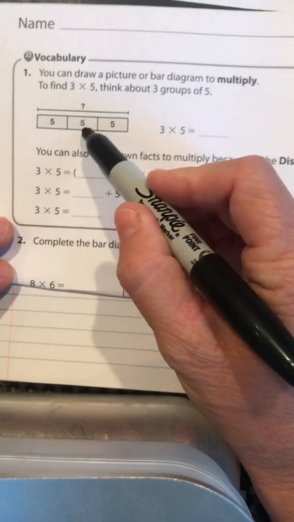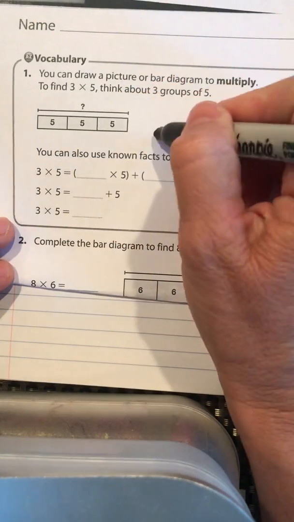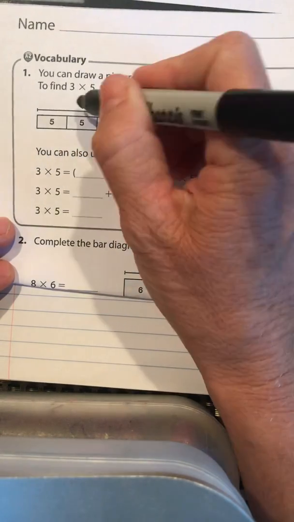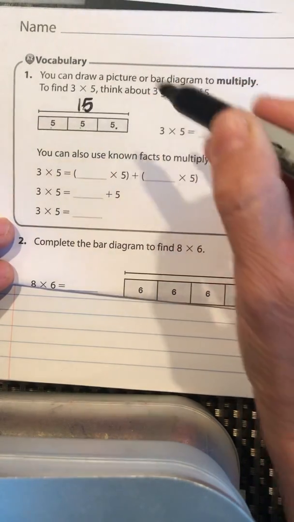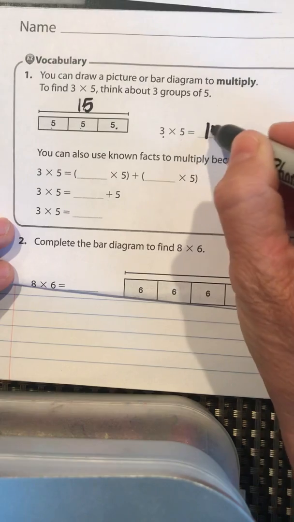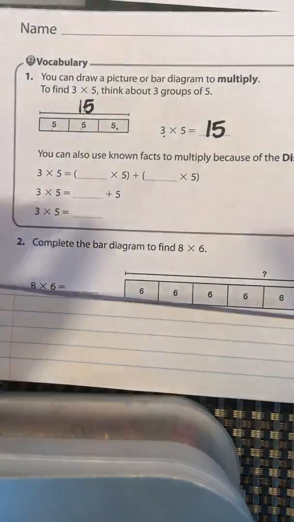On a bar diagram, we have 3 groups of 5. We always put our total up here. So 3 groups of 5, 5, 10, 15. Our answer is 15. So 3 groups of 5 equals 15. Now, let's just say we didn't know that. Or let's take this simple example to understand the distributive property.